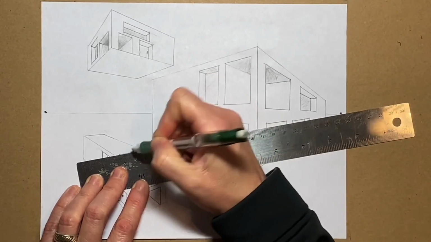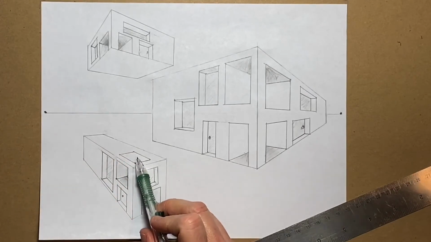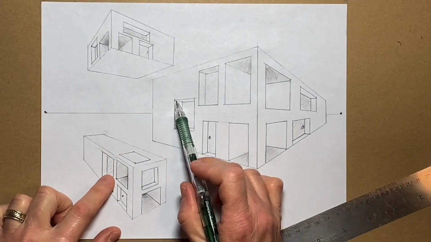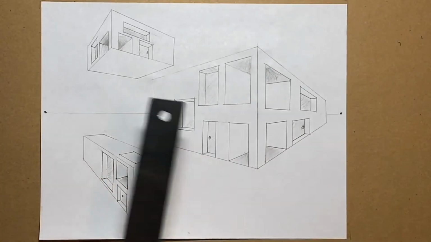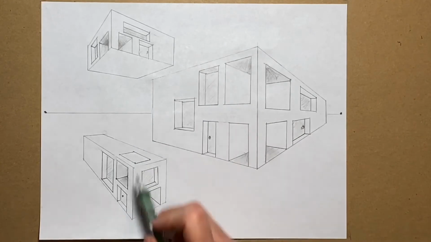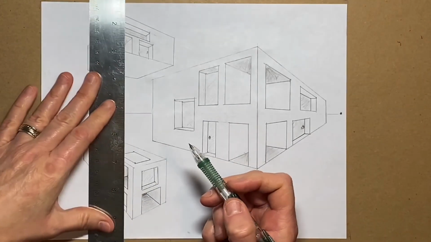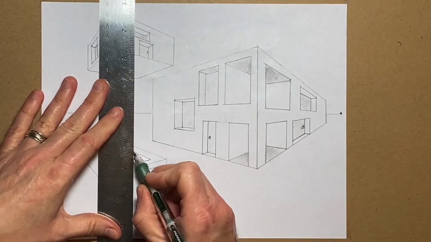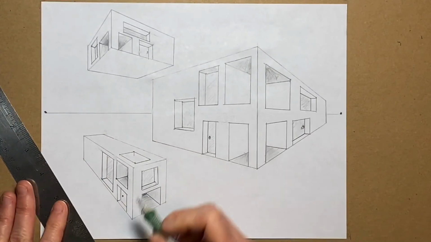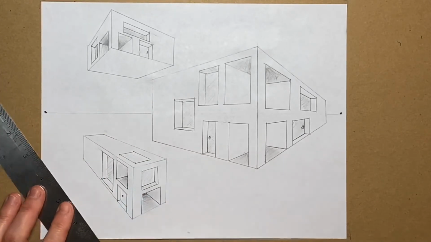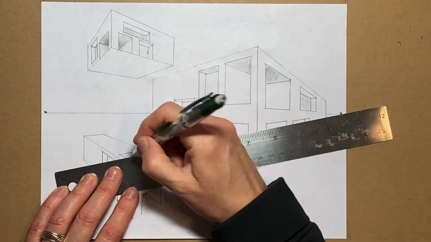Okay. Now, I've got an opening, but if I wanted to make it look maybe like it had a windowsill, like this, then this is kind of the fun part. The very furthest corner right here is going to be a little different. This little corner is going to go straight up and down. At the bottom of this, it's going to connect to both side vanishing points.